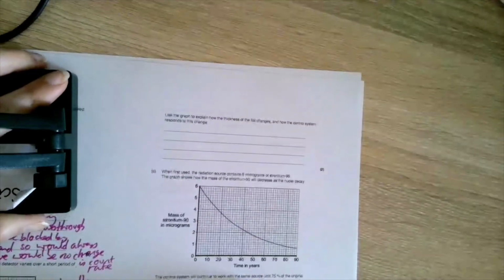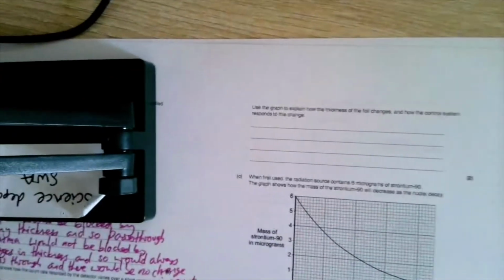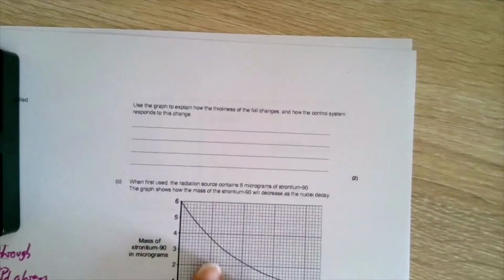Explaining how the thickness of the foil changes and how the control system responds to the change.